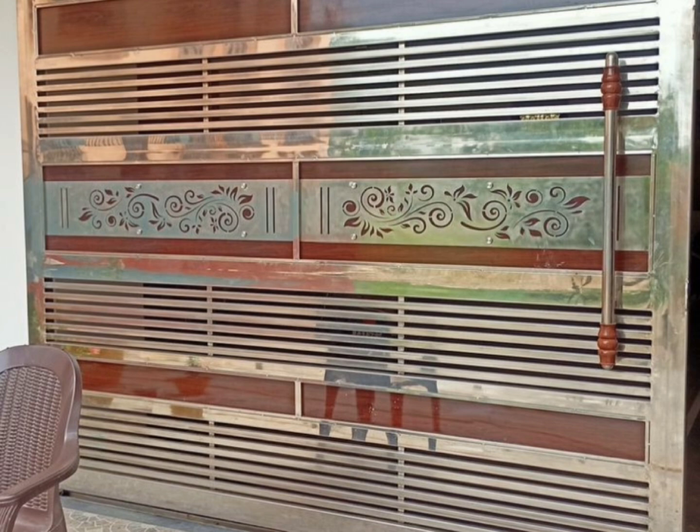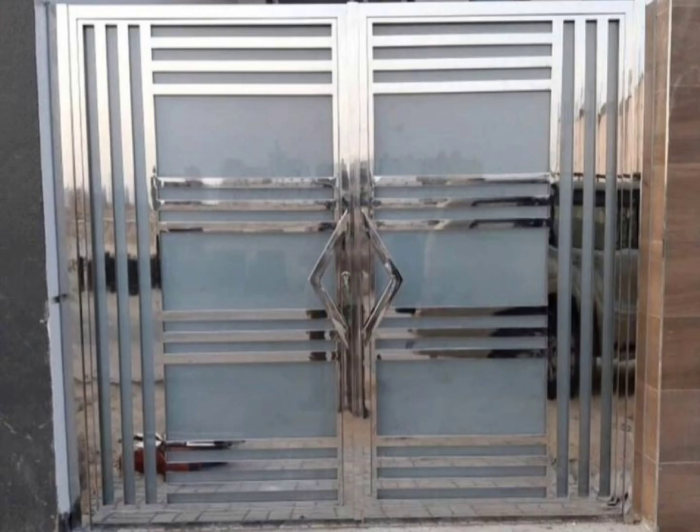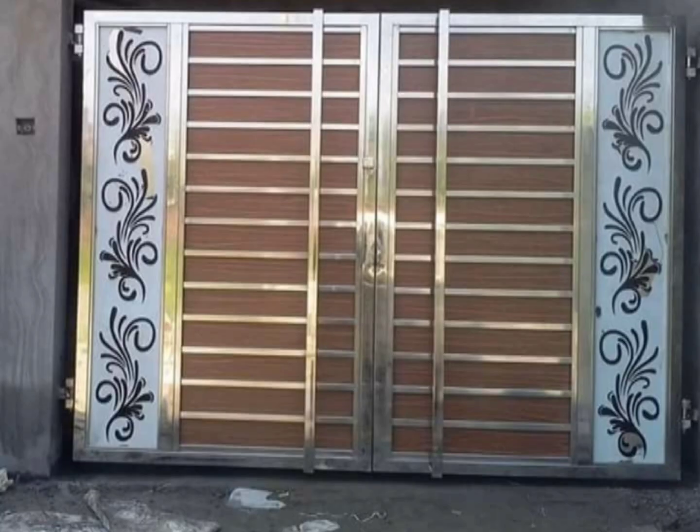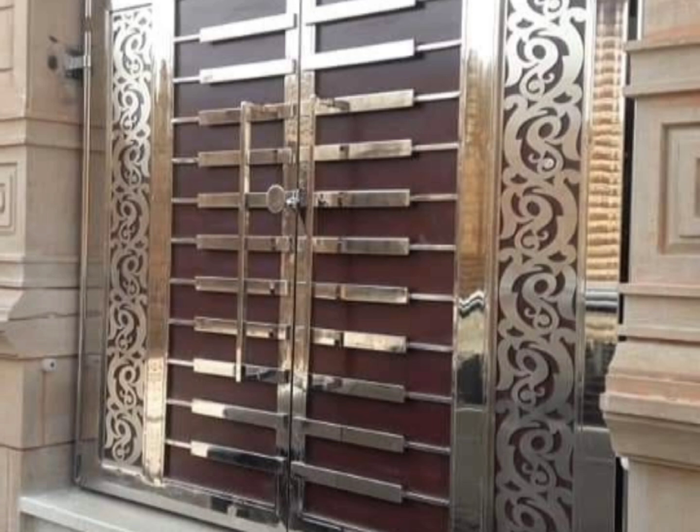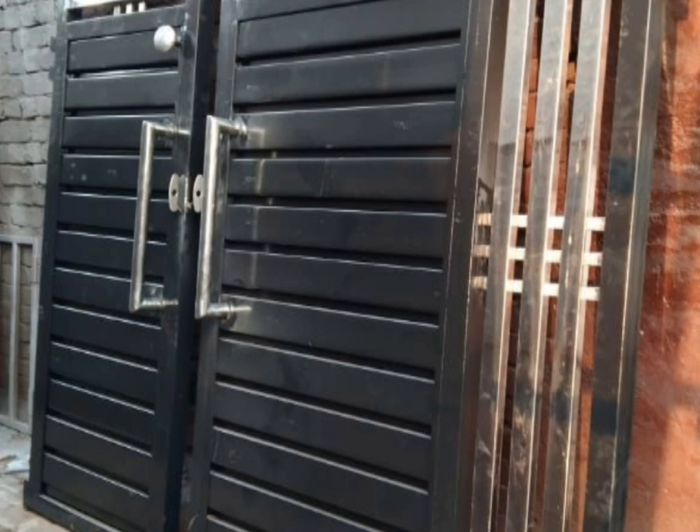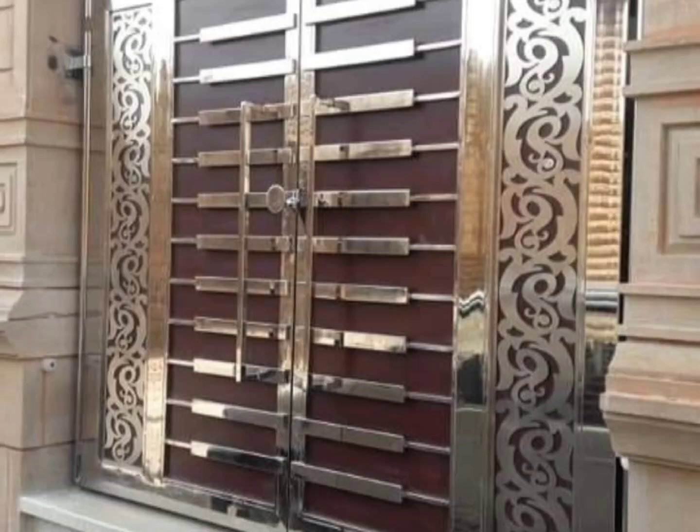You can get lots of designs. MS gates can be designed for various types of openings such as sliding, swinging or folding, depending on the space availability and your preference. It is eco-friendly. MS steel is recyclable, which means that old gates can be repurposed or recycled, reducing waste and environmental impact.